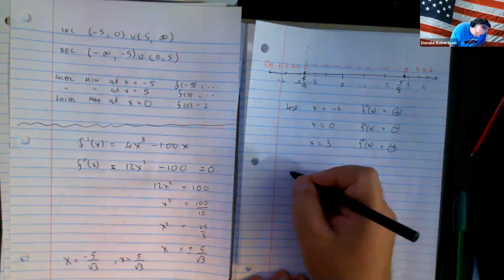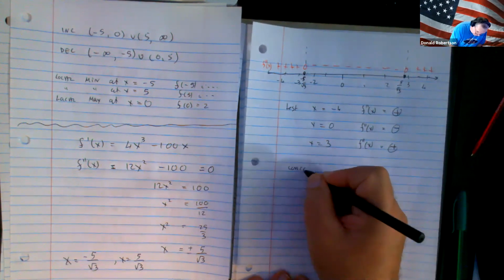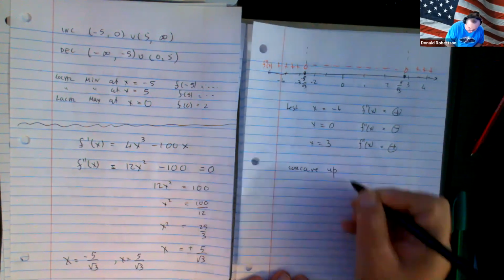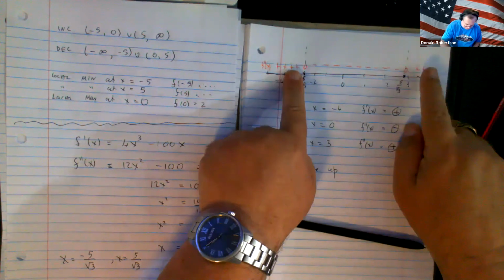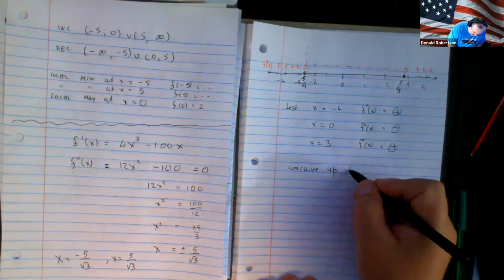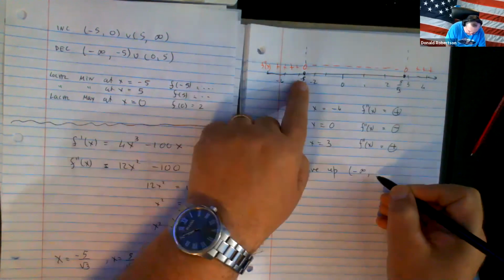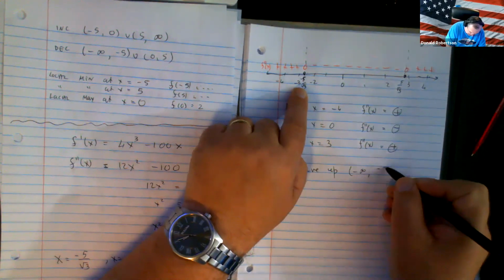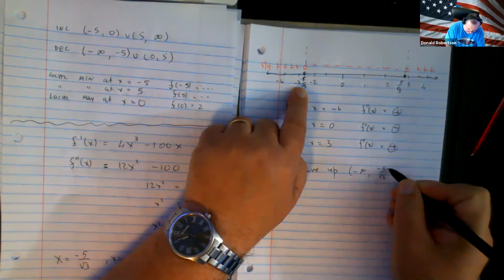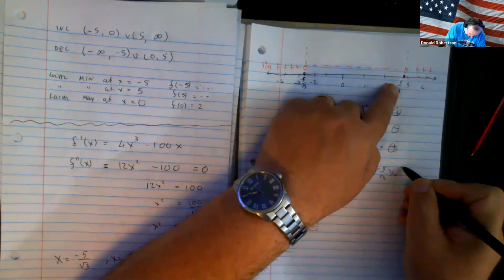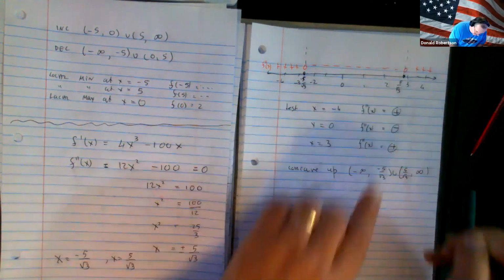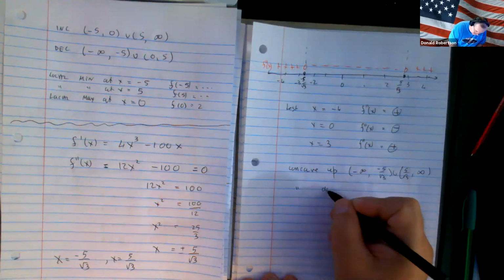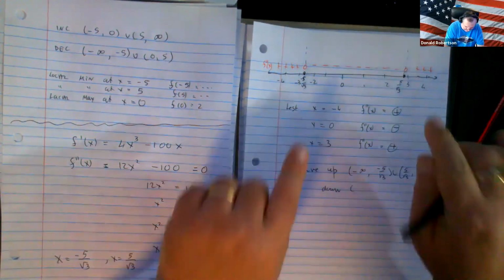So I can now finish by telling you when it's concave up. It is concave up when the second derivative is positive. So that's going to be any value of x from negative infinity to negative 5 over root 3, and then from positive 5 over root 3 to infinity. And it's going to be concave down between here and here.